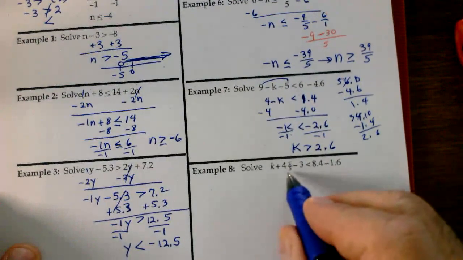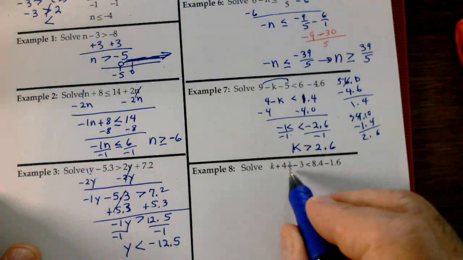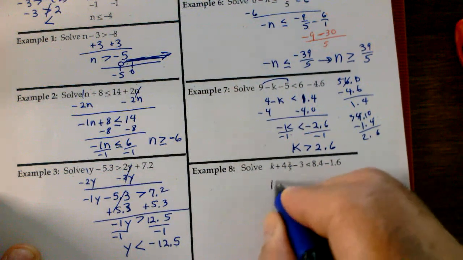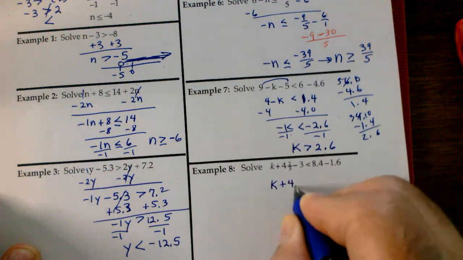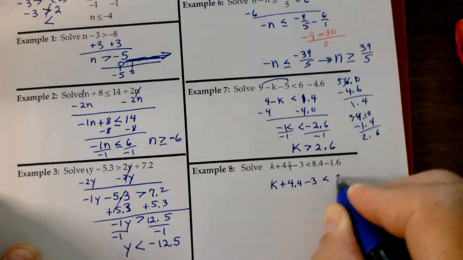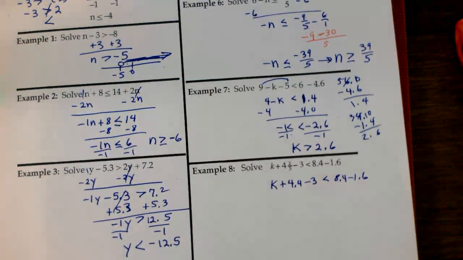On this one, you have a fraction and then you have a decimal. I want to make this into a decimal. Now 1/5, I've done it so many times, is 0.2. 2/5 will be 0.4. 4.4 minus 3 less than 8.4 minus 1.6.